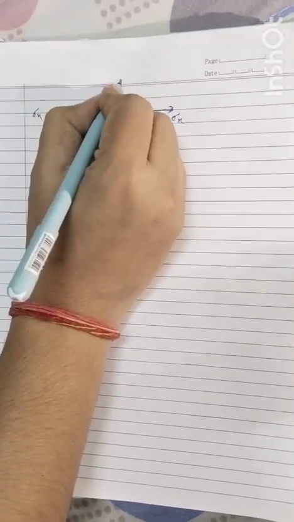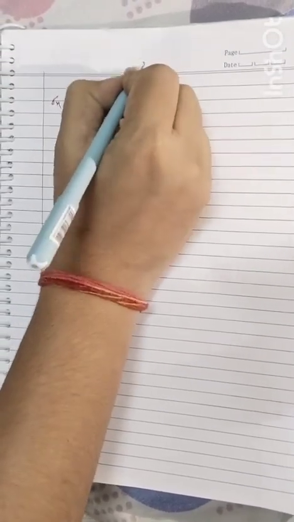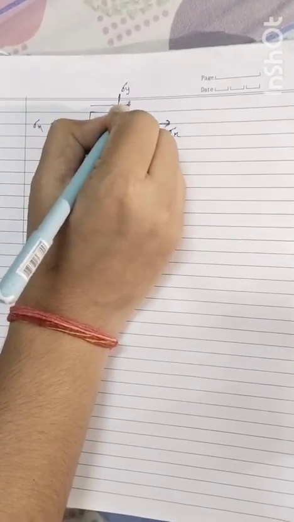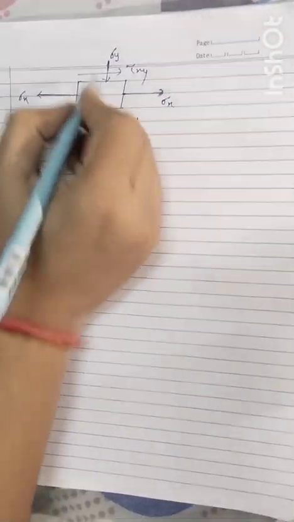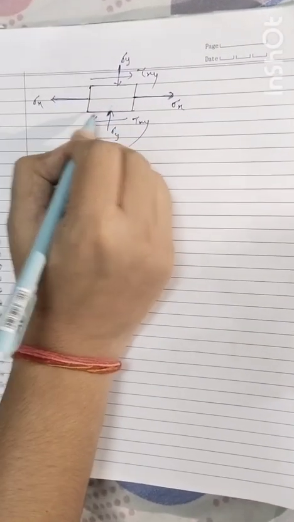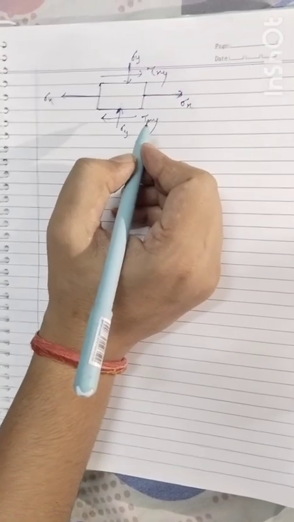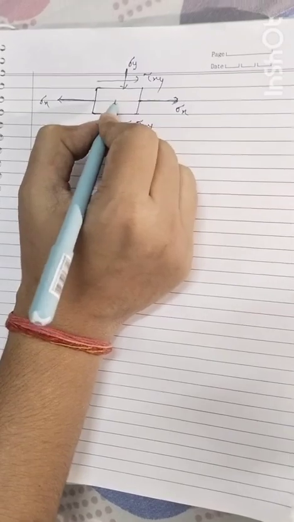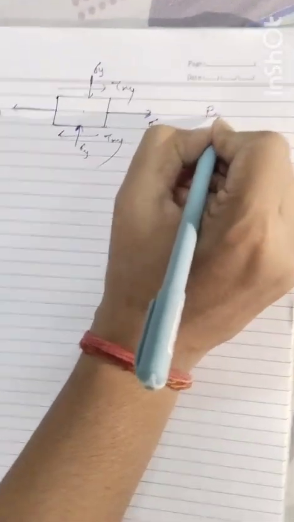Now the compressive stress is acting here. This is sigma y. Now the shear stress is acting, tau xy. So in this particular object we have seen that tensile stress, compressive stress and shear stress, these three stresses are acting on this object. Now we have to find the principal stress.